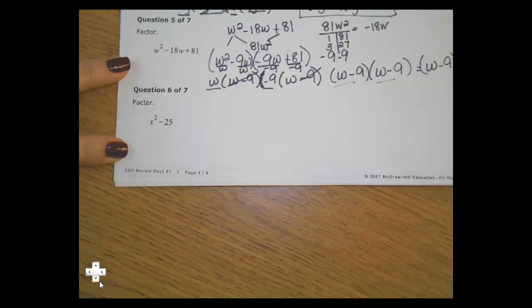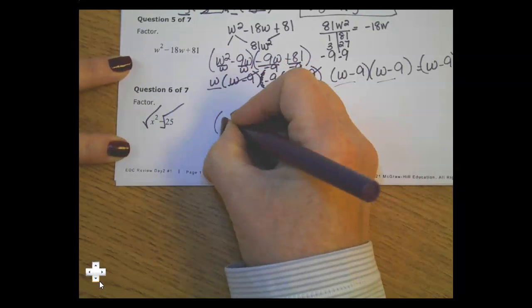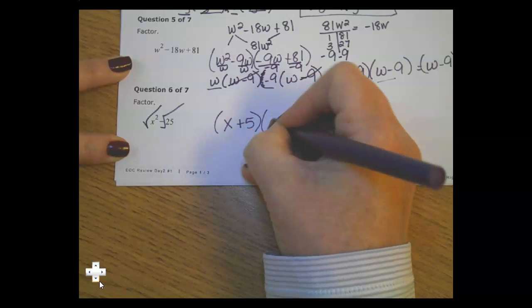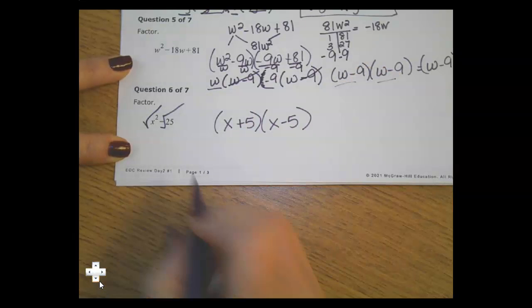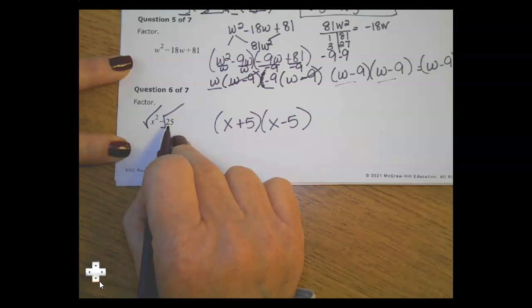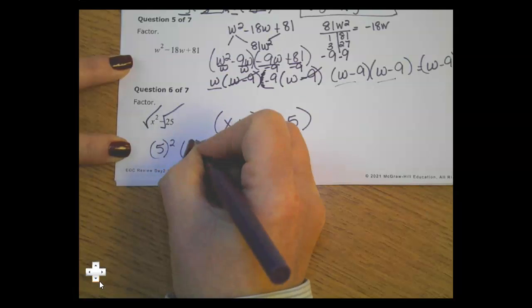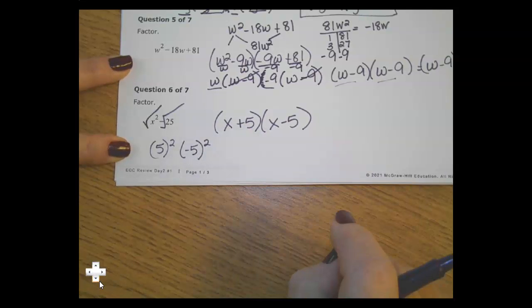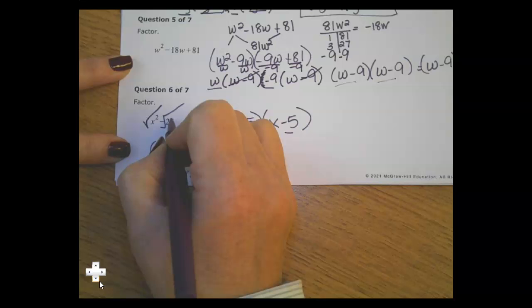Okay, so if you have a question that looks like this, you're going to take the square root of that and the square root of that. And you're going to end up with x, what's the square root of that, plus 5, and x minus 5. The reason why it's a plus and a minus is because the square root of 25 can be positive or negative. So I could say 5 squared or negative 5 squared and still get 25. So that's why that works. Also, when I multiply this times this, you actually get the negative 25.